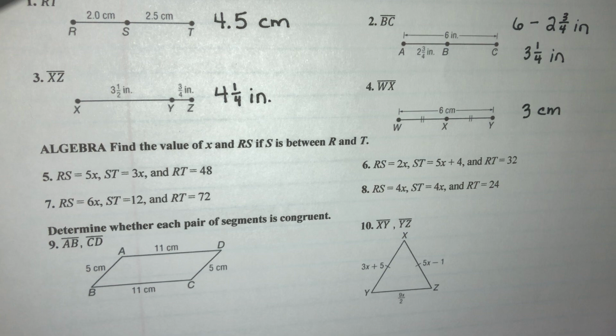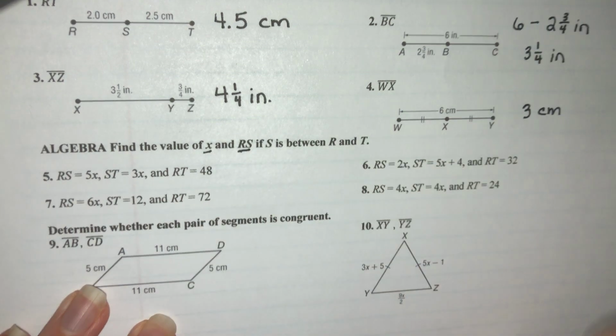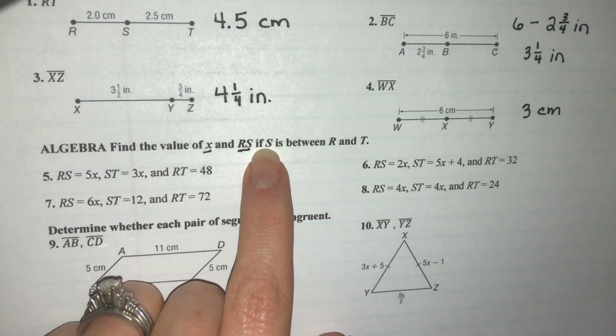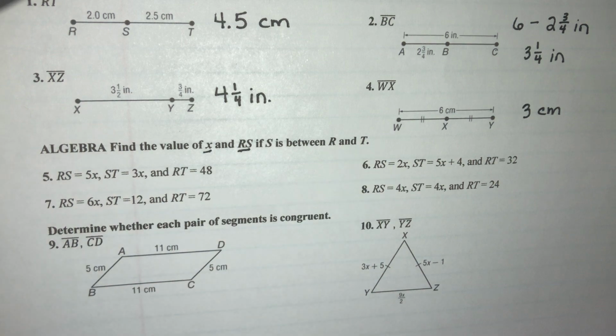It says to find the value of x and RS. Notice we're finding two things, so there's going to be two answers to each of these problems. If S is between R and T. So what does that mean if they are between?